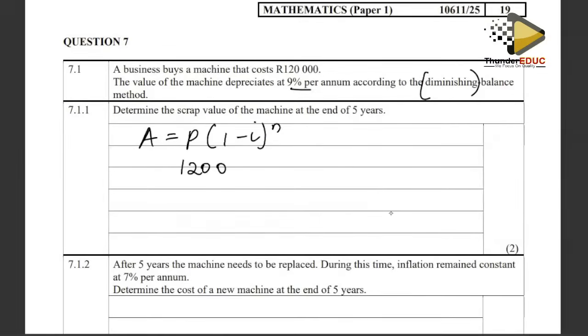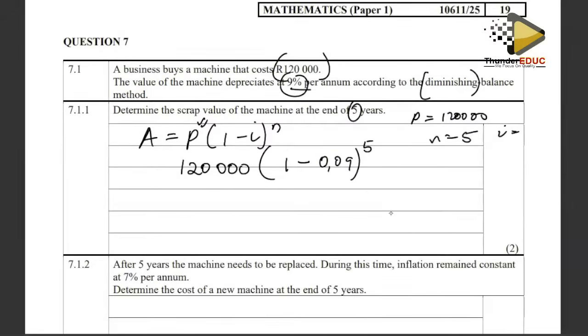So 120,000 is the initial value, or the P, into 1 minus 9%, which is 0.09, to the exponent of 5. So P is 120,000, our n is 5, and then our i is 0.09 per annum.